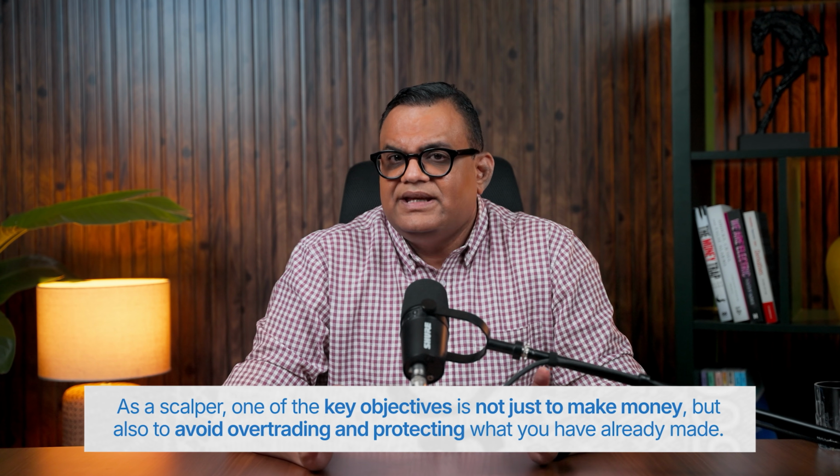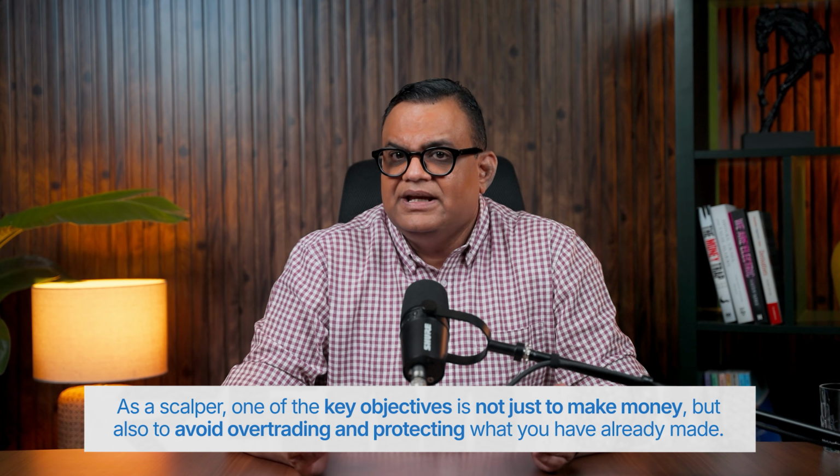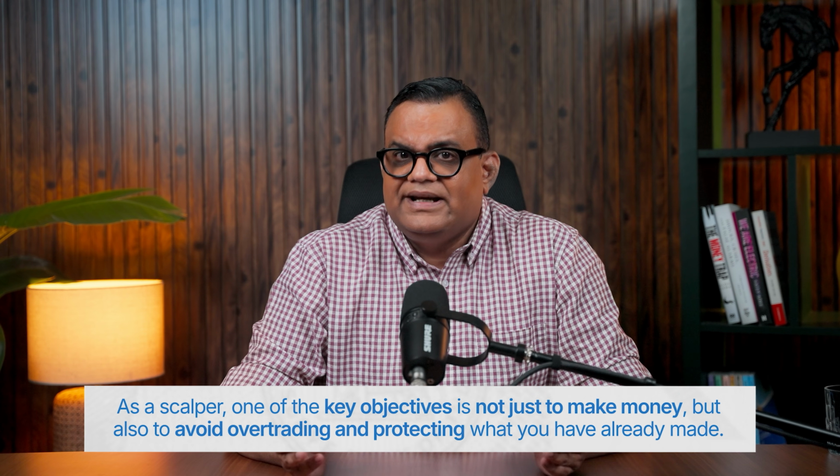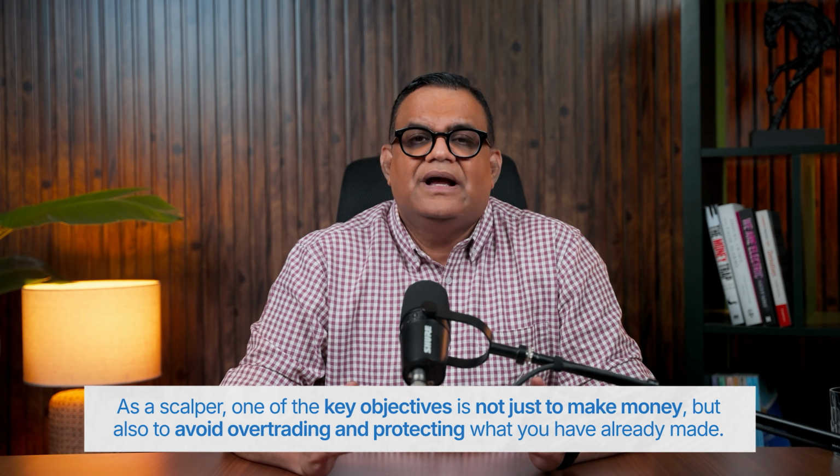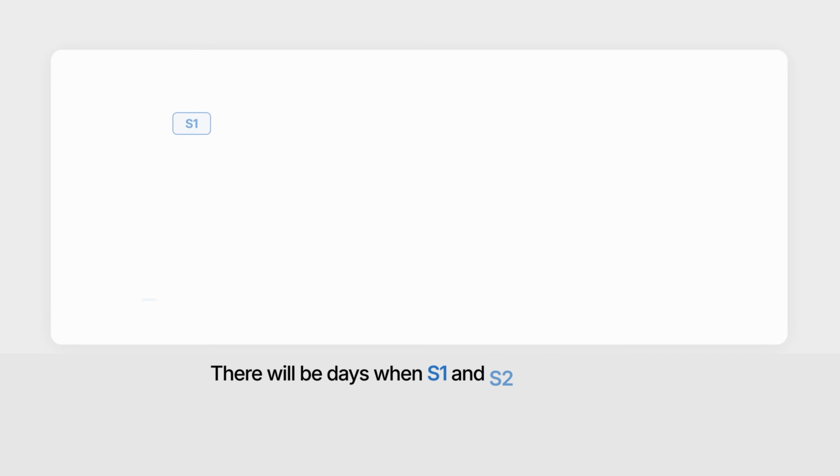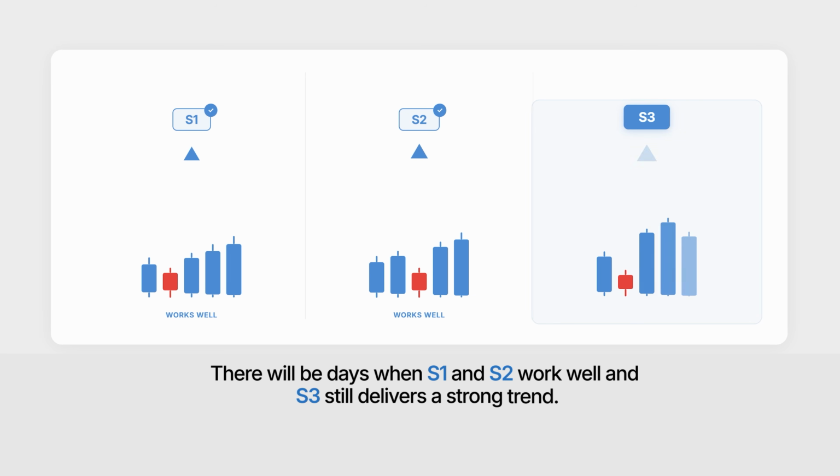This is important because as a scalper, one of the key objectives is not just to make money, but also to avoid overtrading and protecting what you have already made. Of course, there will be days where S1 and S2 work well and then S3 still delivers a strong trend. But that then becomes a matter of approach and temperament.